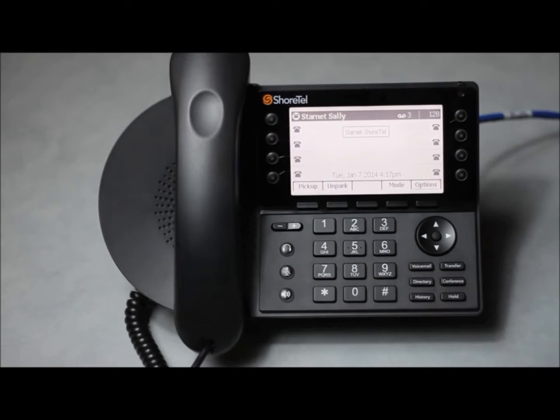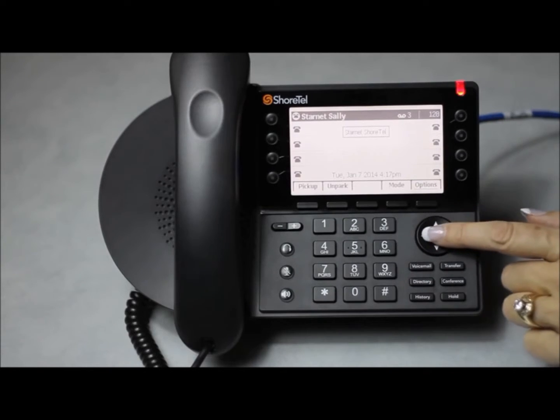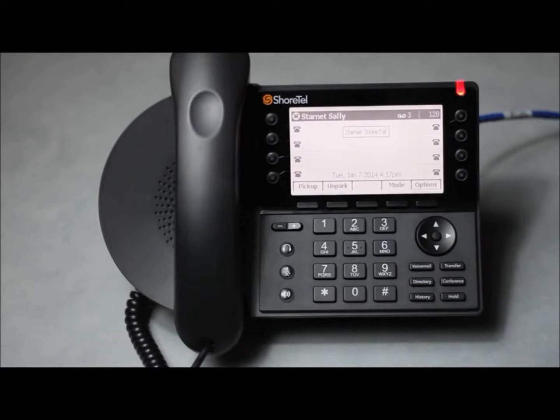engaging the speakerphone. To the right of the dial pad is the navigation keypad and selector button, which is used to interact with menus and options displayed on the screen. Underneath the navigation keypad are 6 pre-programmed function keys: voicemail, transfer, directory, conference, history, and hold. In the top right corner of the phone is the voicemail indicator light.